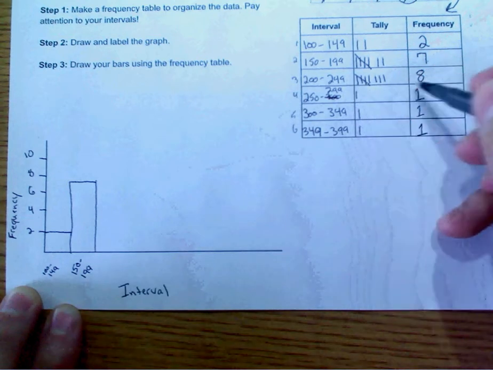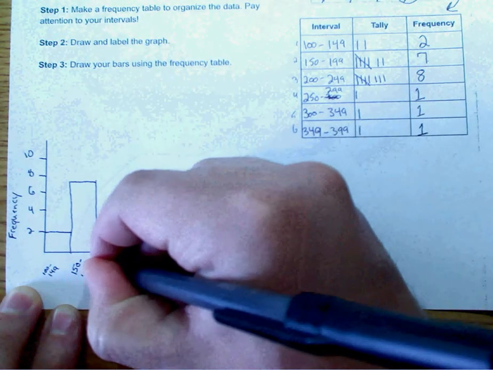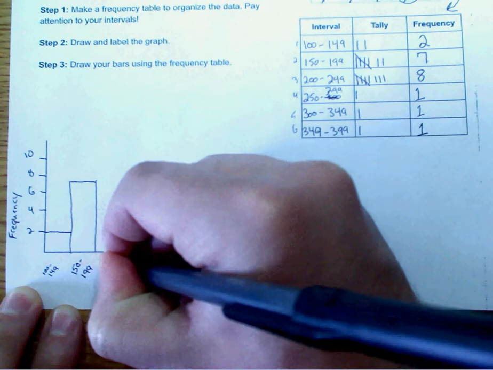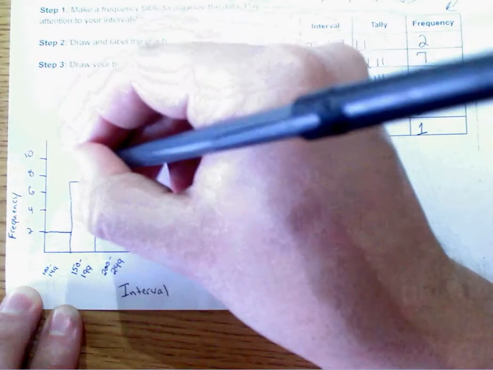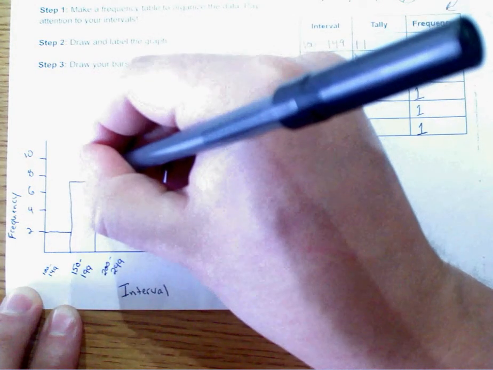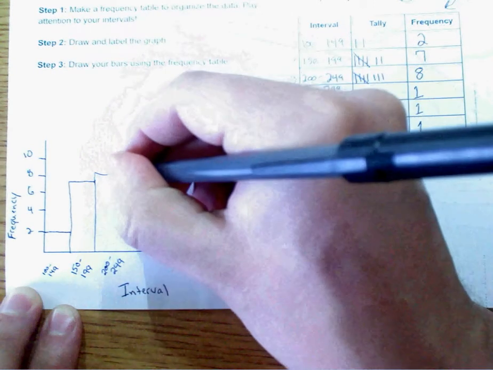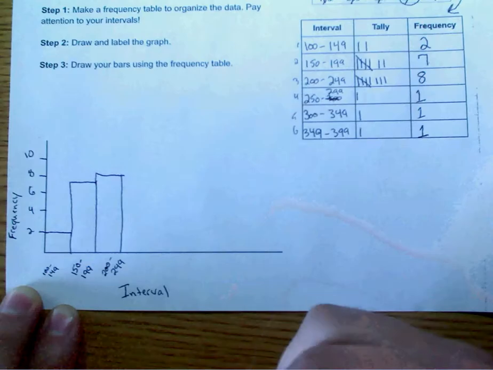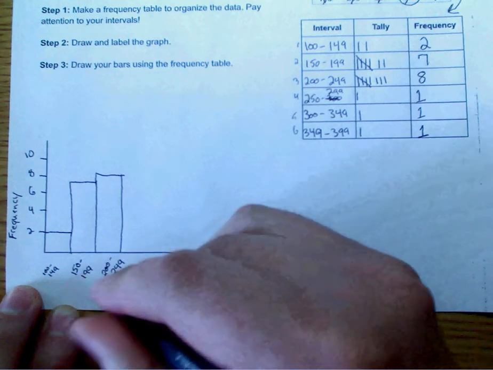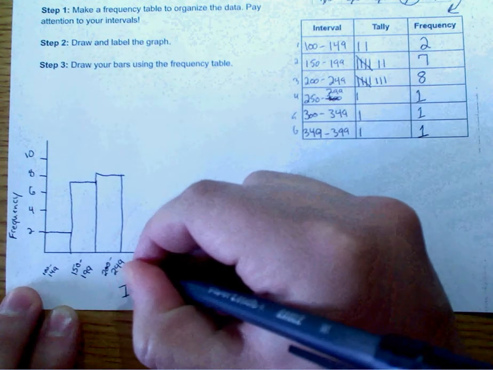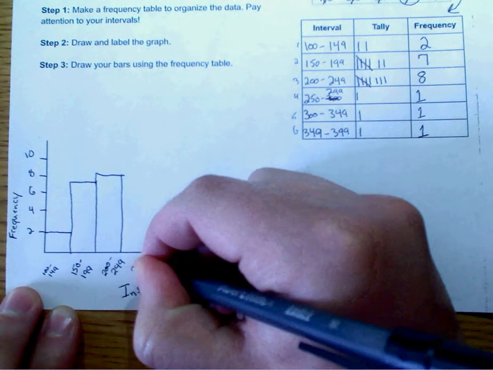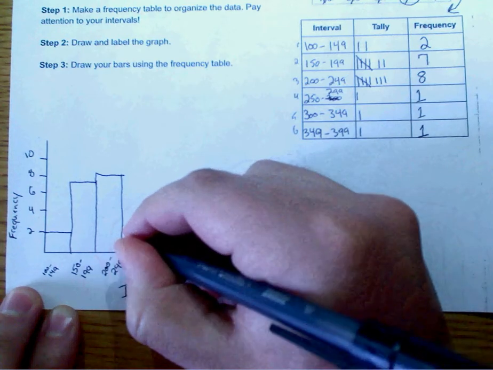Then 200 to 249, and I have 8. Then 250 to 299, I have 1.